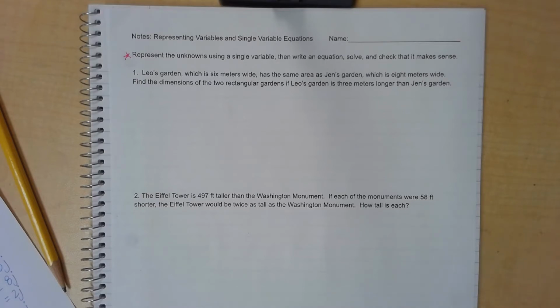All right, first problem here says, Leo's garden, which is 6 meters wide, has the same area as Jen's garden, which is 8 meters wide. Find the dimensions of the two rectangular gardens if Leo's garden is 3 meters longer than Jen's garden.